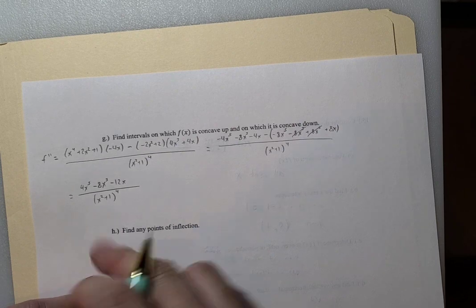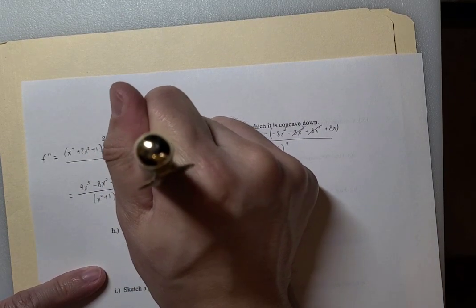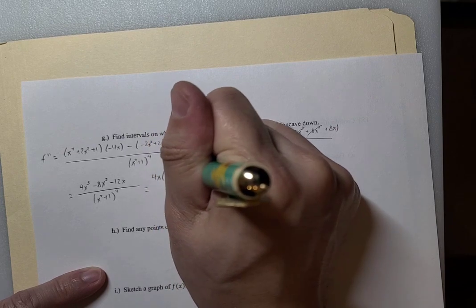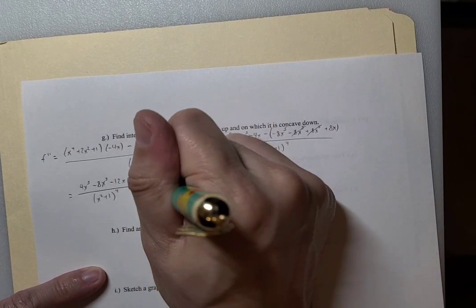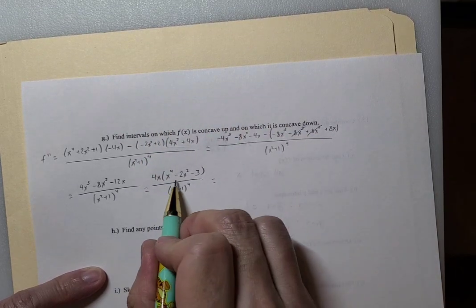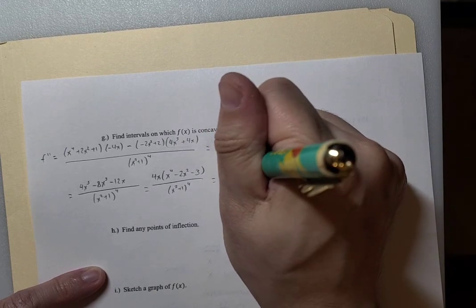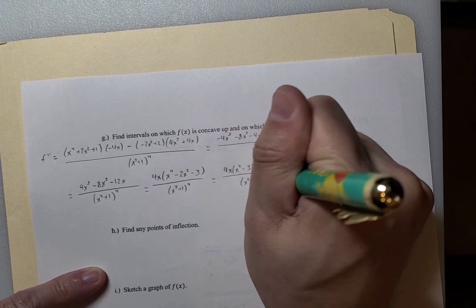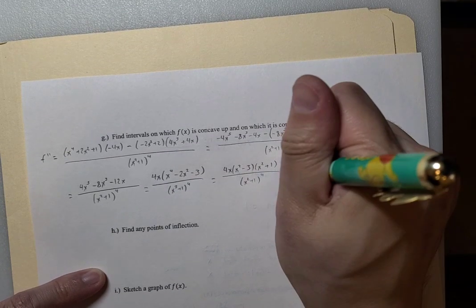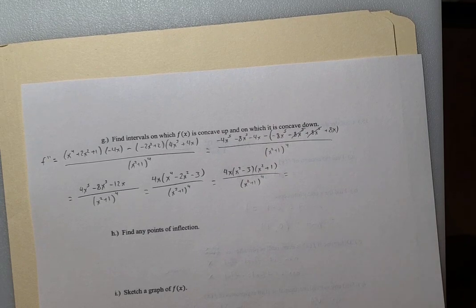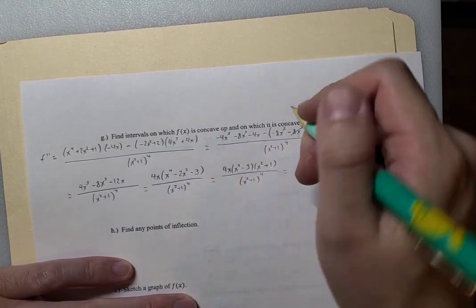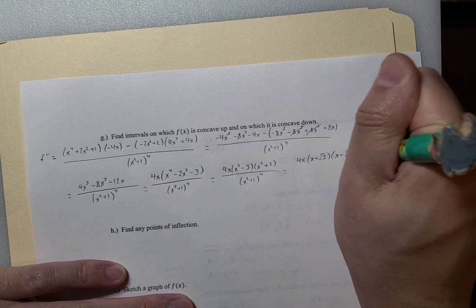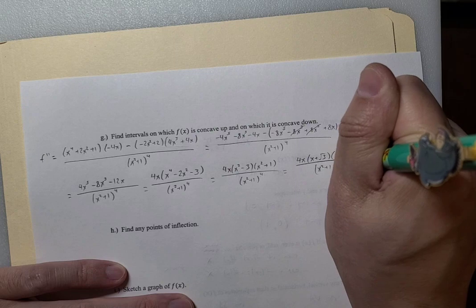Now I can factor from the top 4x, it looks like, and it becomes x to the fourth minus 2x squared minus 3, over the bottom, which stays the same. And then I can factor this guy, so you have to be good at factoring. 4x times x squared minus 3 times x squared plus 1, all over x squared plus 1 to the fourth. So we can actually cancel one power from the bottom. And we can factor this x squared minus 3. So we can finally write 4x times x plus root 3 times x minus root 3 over x squared plus 1 to the third power.